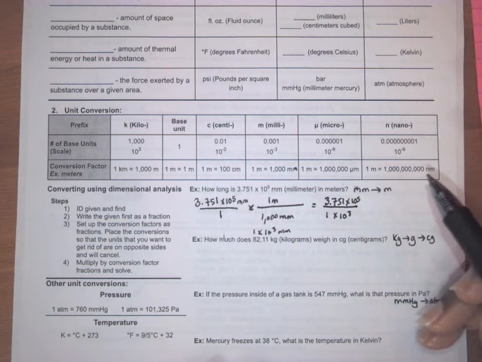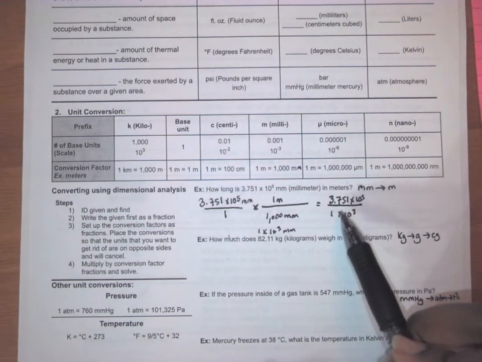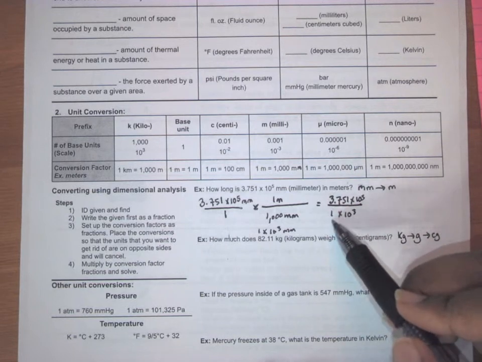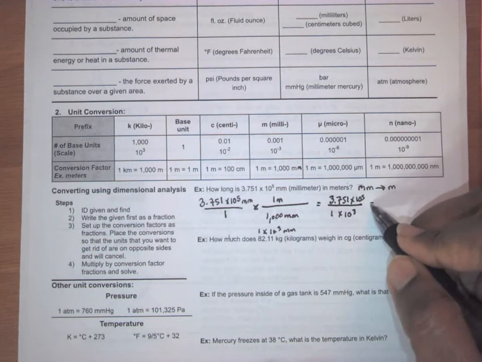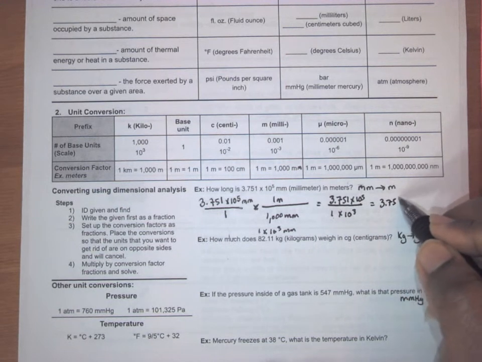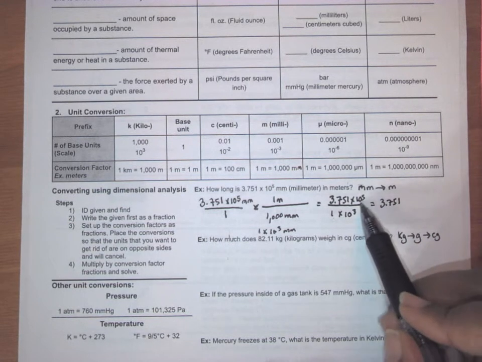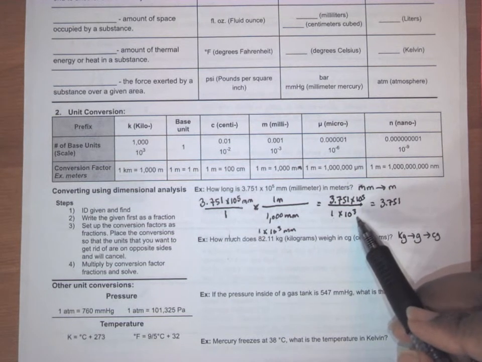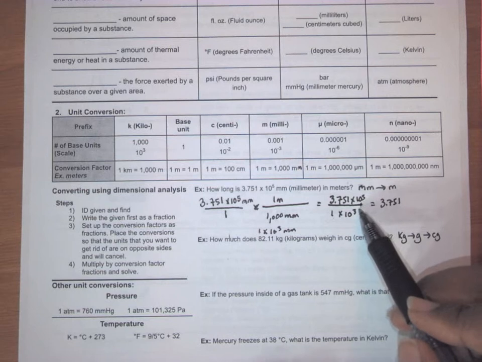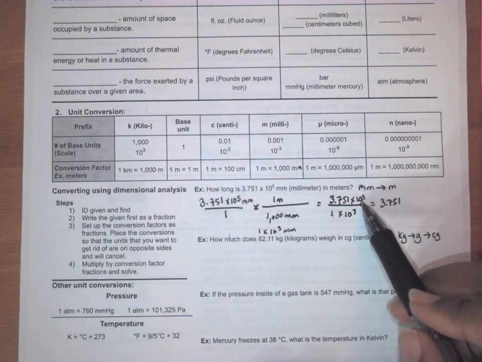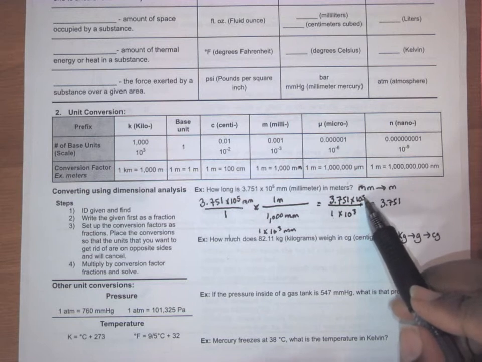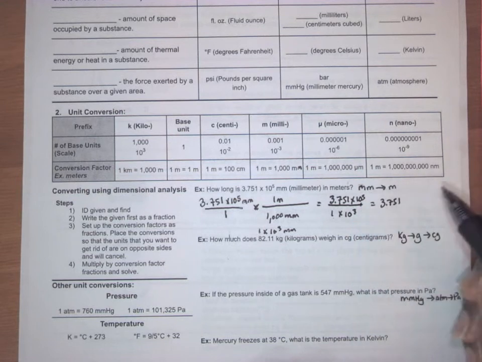Okay? And remember, when you're dividing things in scientific notation, you divide the coefficients first. So 3.751 divided by 1 is just 3.751. And then you divide the powers, that's 10 to the 5th divided by 10 to the 3rd. And when you divide powers, what you're going to do is subtract the exponents. So 10 to the 5th divided by 10 to the 3rd is going to be 10 to the 2nd, because 5 minus 3 is 2.